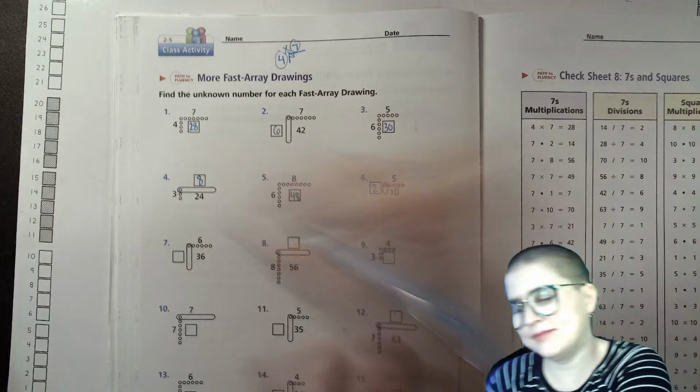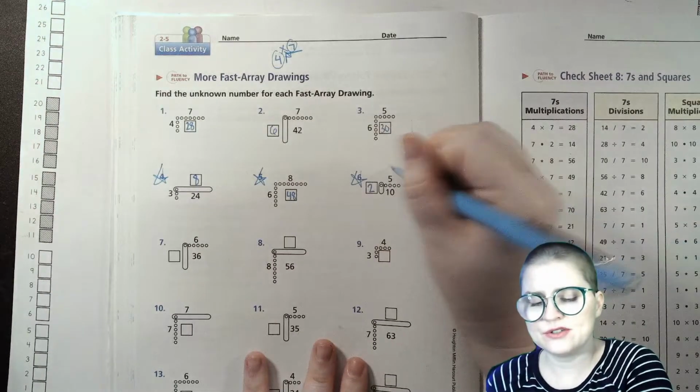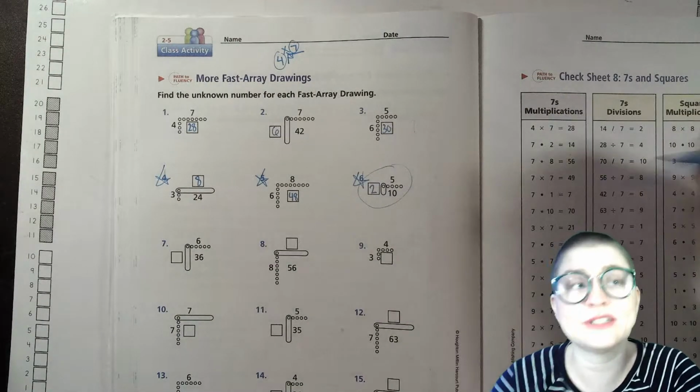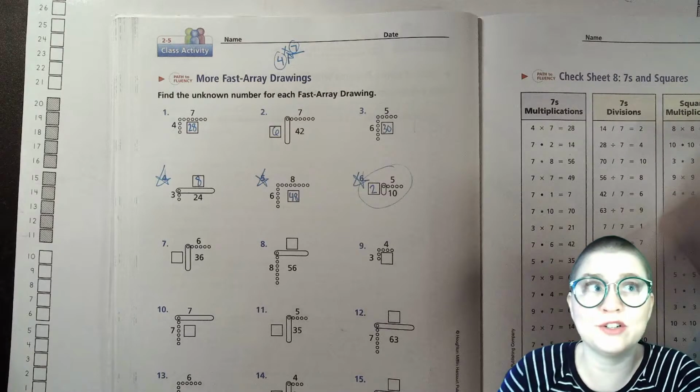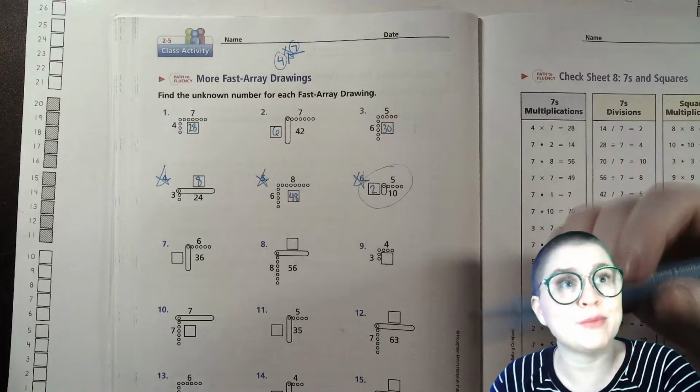Did you get those right? Give yourself a star if you did. If you didn't, circle it. And then say that math fact out loud with the correct answer several times to yourself or to an adult, or sing it on your way to the kitchen while you get a glass of water so you can memorize that fact, okay?